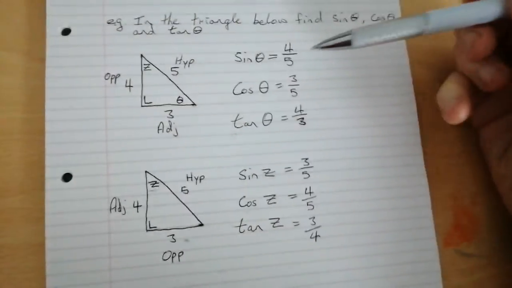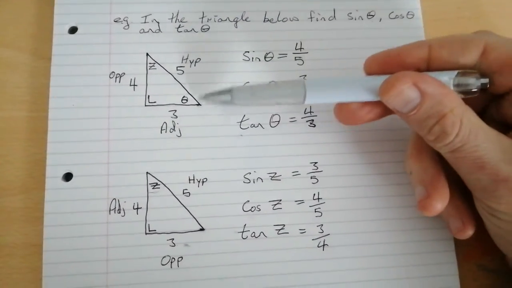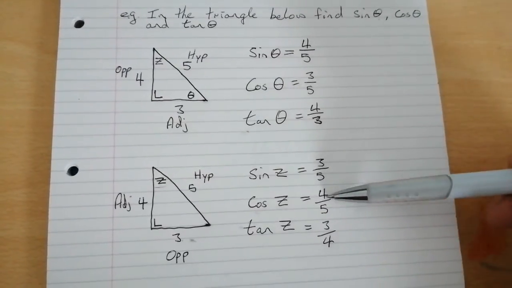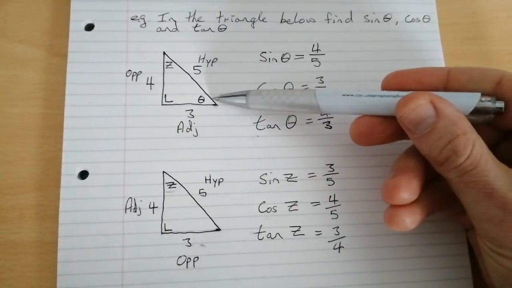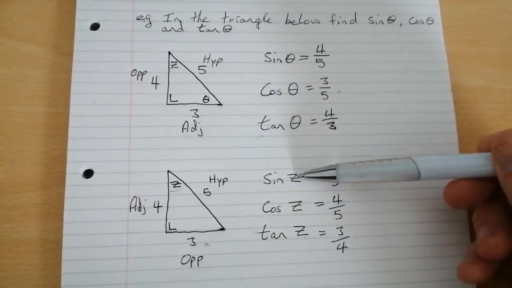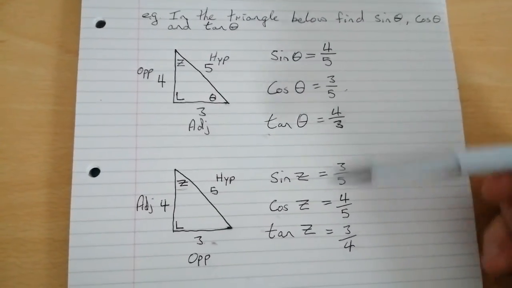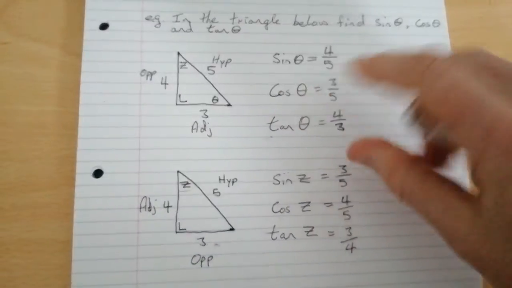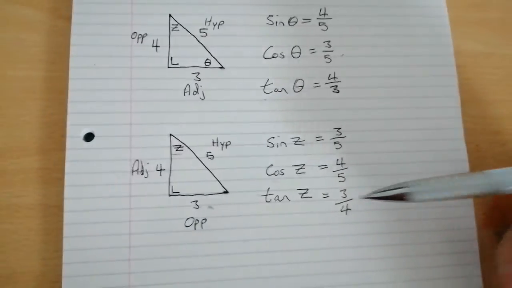But if we compare, and this is going to always happen in every right angle triangle, sine of this angle, 4 over 5, is the same as cos of the other angle, 4 over 5. Cos of this angle is the same as sine of the angle zeta, 3 over 5. And what happens with tan of each of those angles? Well, one is the reciprocal of the other. In other words, one is the other one put upside down, we'll say. So where this is 4 over 3, that's 3 over 4.